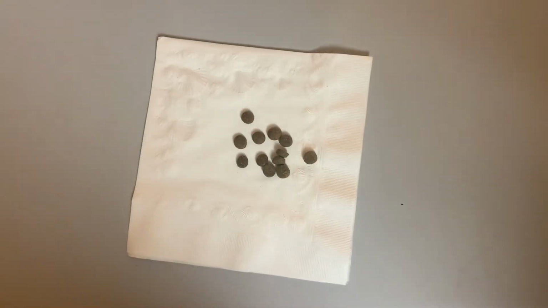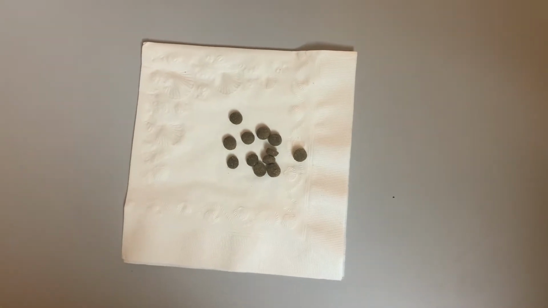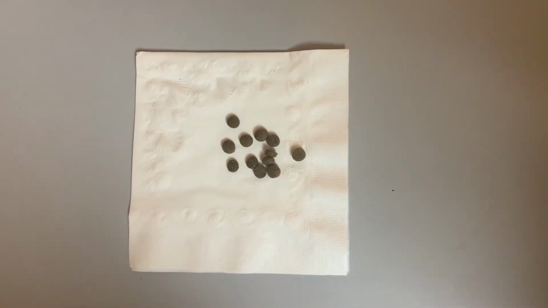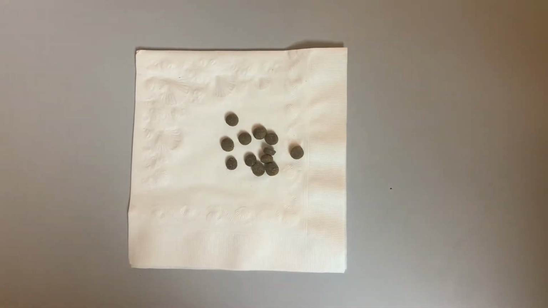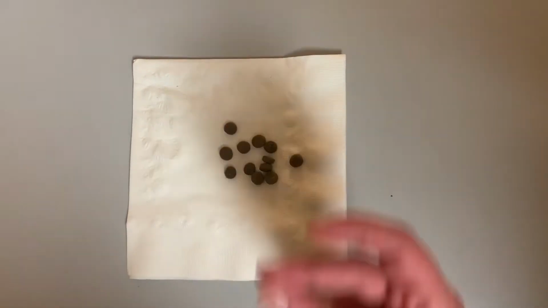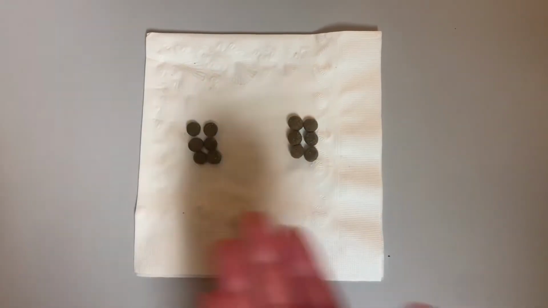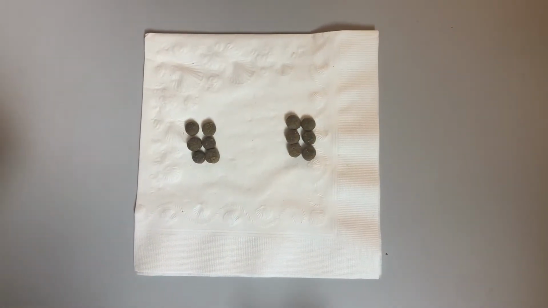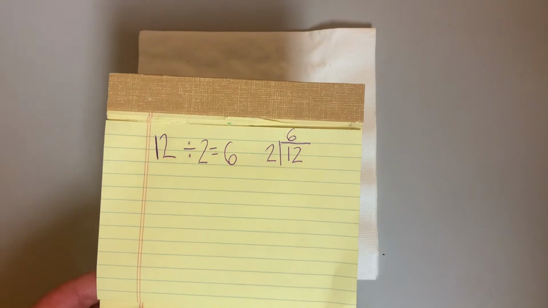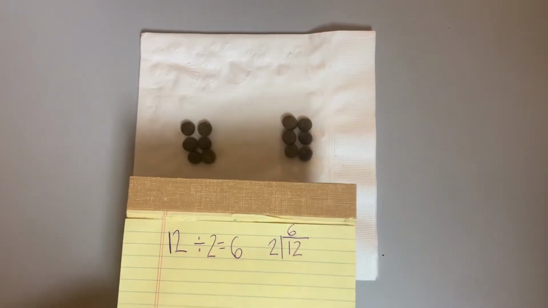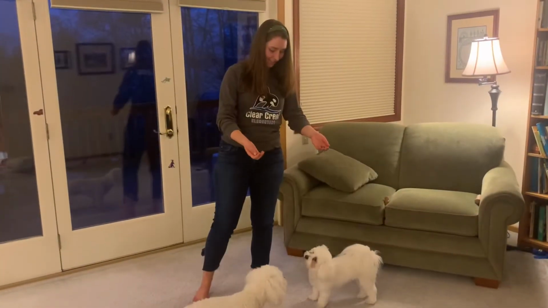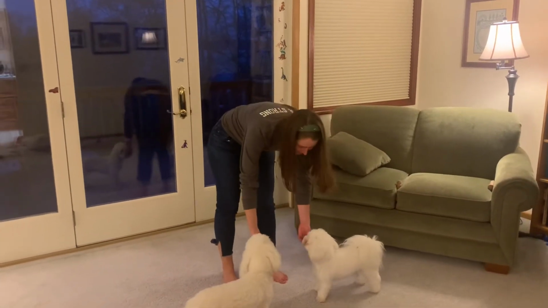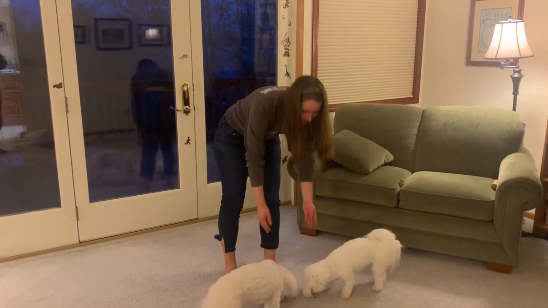I have 12 dog treats, and I have 2 dogs to give them to. So I need to divide all 12 into 2 equal groups. Let's see what I get. Now I have 6 in each group. That means that 12 divided by 2 equals 6. Each dog will get 6 treats. Ready? 6 treats for you and for you.